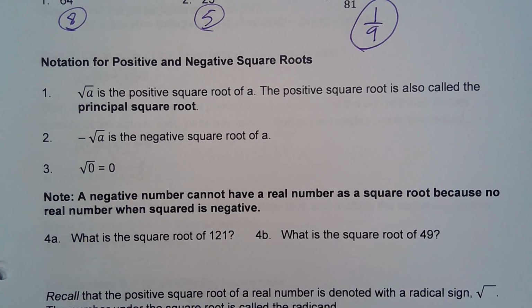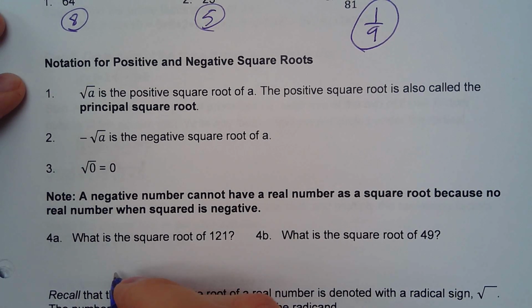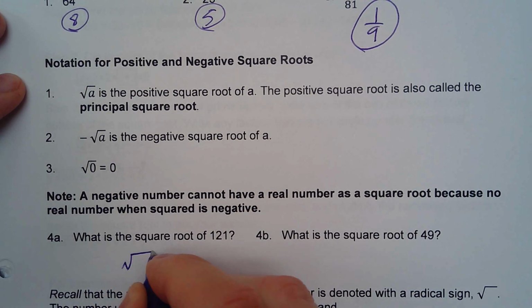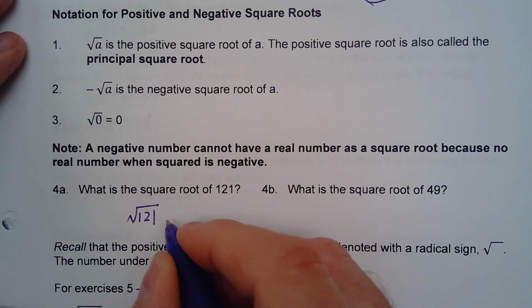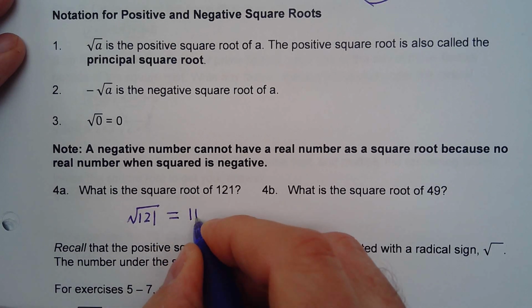So when they ask us what is the square root of 121, the way we write that notationally is we write it this way, and that would be 11.